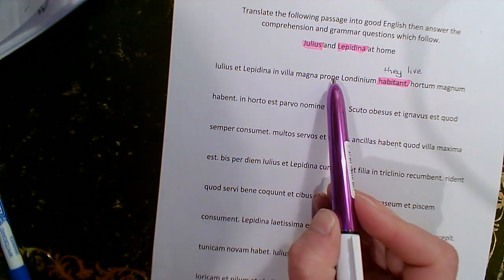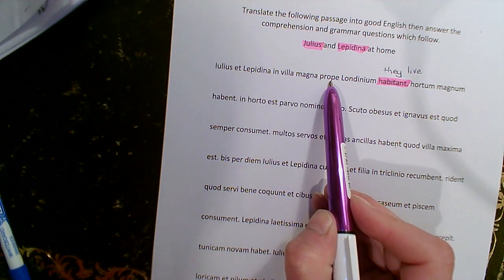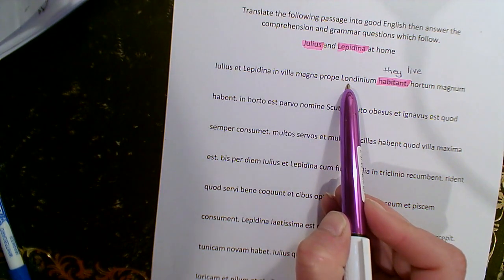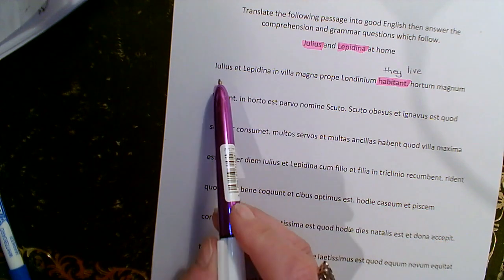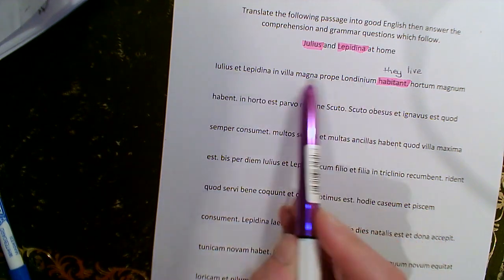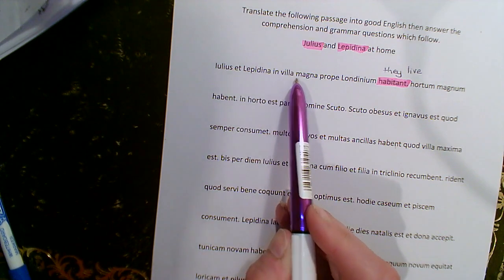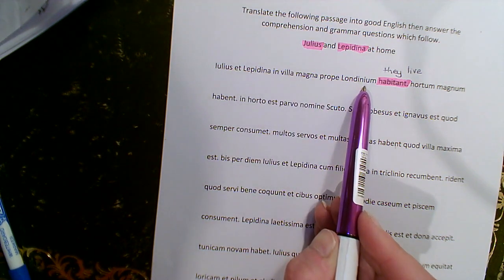Then you probably need to look at the word proper. It means near Londinium, London. We know that's the name of a place, a proper noun, because it's got a capital letter. So we end up with Julius and Lepidina live in a big town near London.